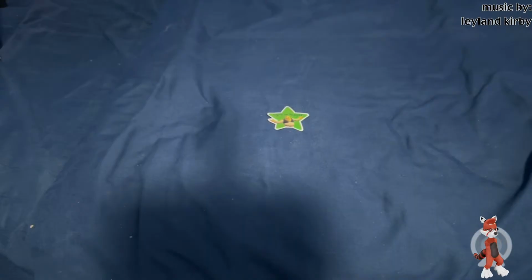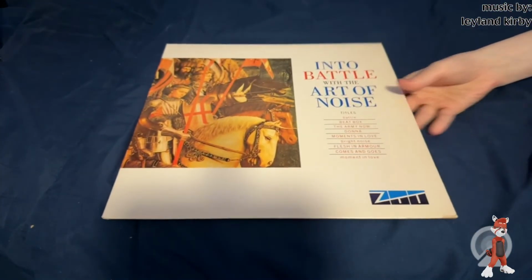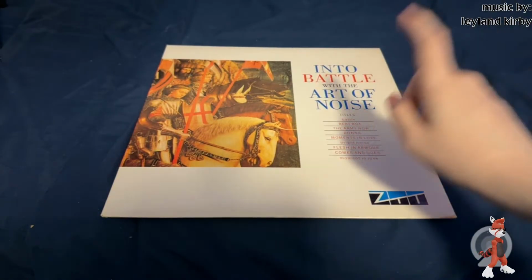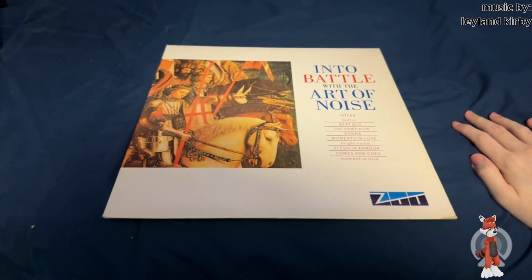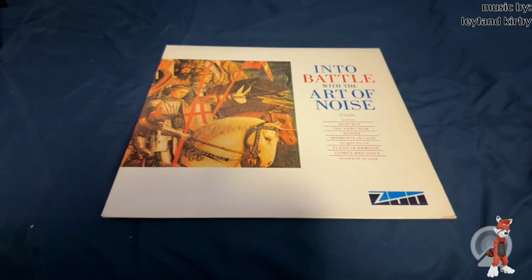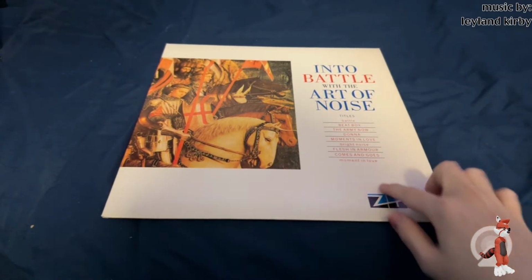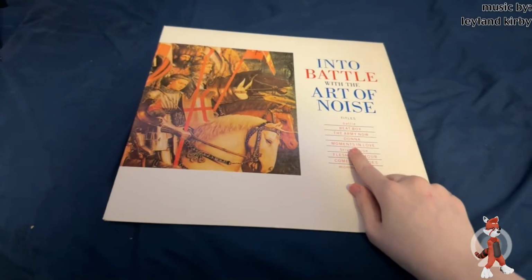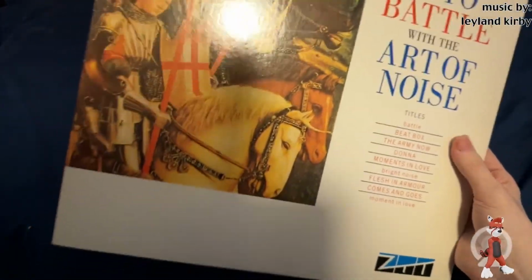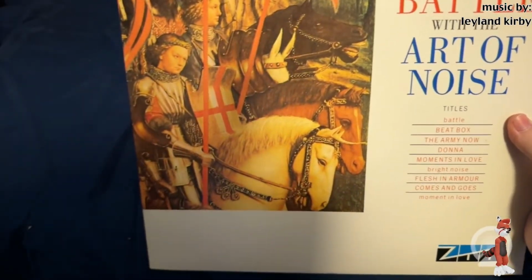For now, we're out of Aphex Twin territory. And we move on to Into Battle with the Art of Noise. This is their debut EP, US pressing from, I think, 1983, which is the year it came out. It contains their most famous song, which is called Moments in Love, as well as Beatbox, another one of their most famous tracks.